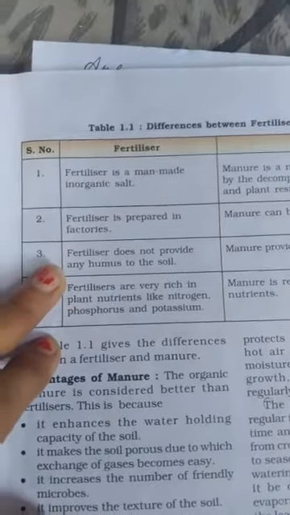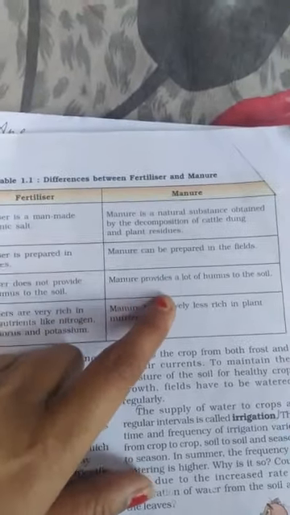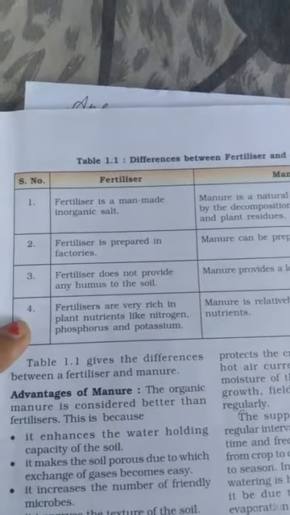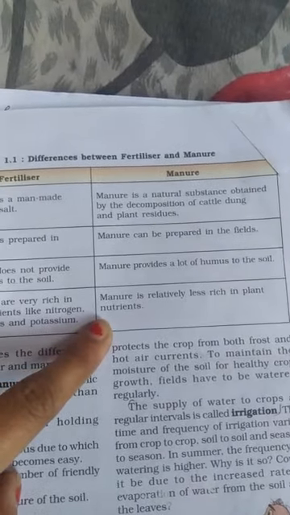And here fertilizer doesn't provide any humus to the soil, whereas manure contains a lot of humus. Third, fertilizers are rich in plant nutrients like nitrogen, phosphorus, and potassium, and manure is less rich in plant nutrients.